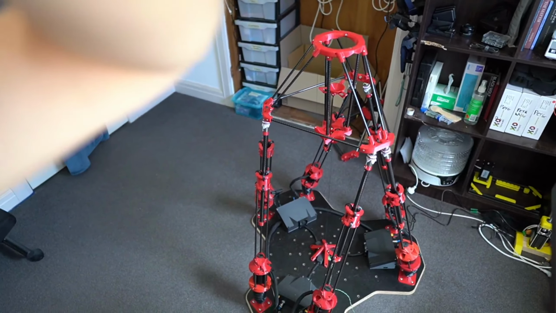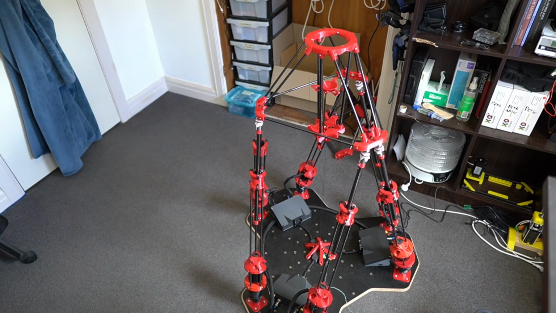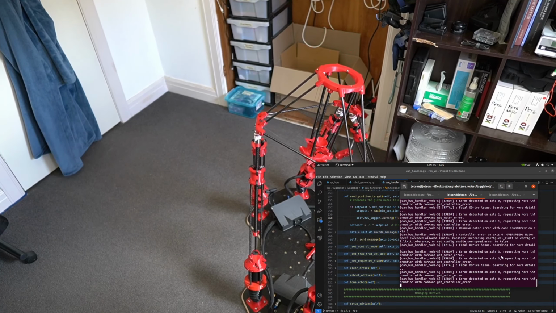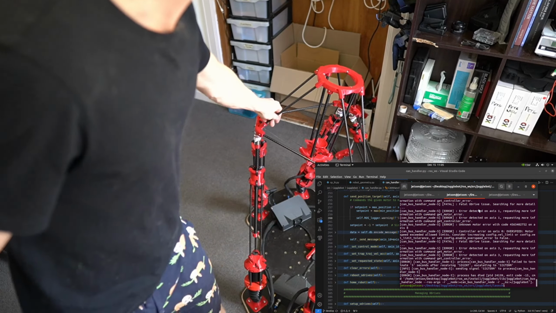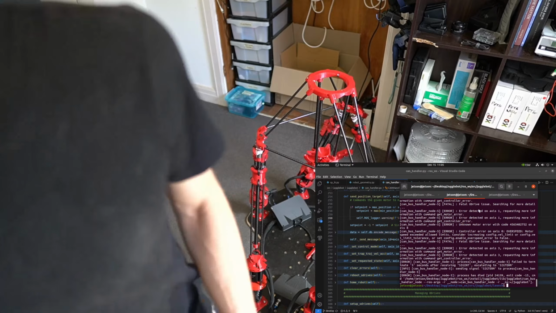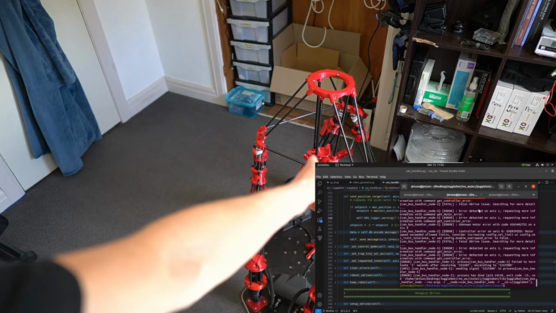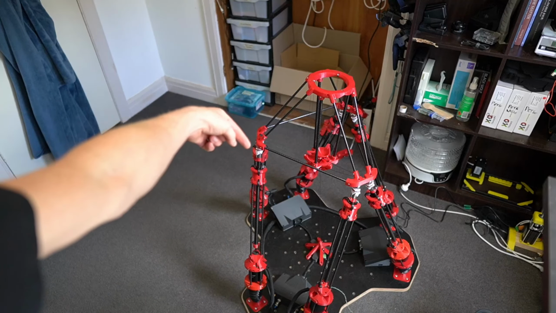So I spent so long this week getting to the point where I can quit my terminal and it will actually close Jugglebot down. And now it's all loose, so I can move everything around by hand, which is nice. But for some reason, what just happened then, I don't know if you could really see, but all of the legs went right down to the bottom except for those two there. I have no idea why.